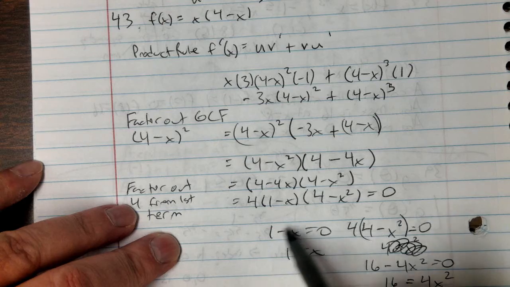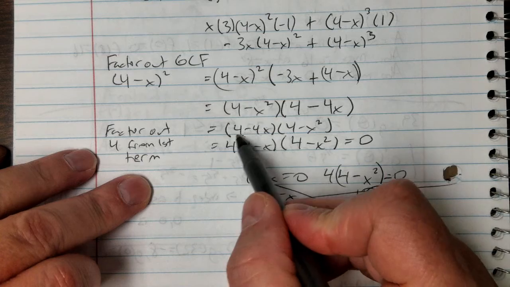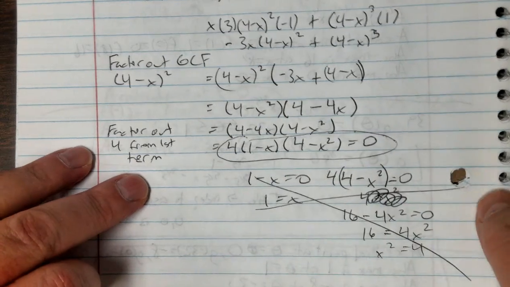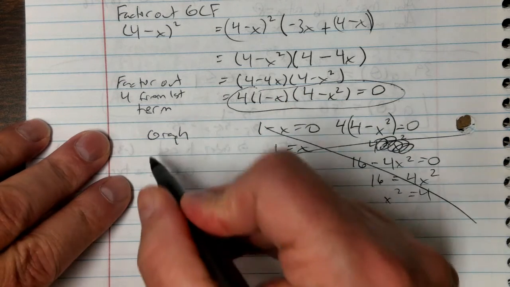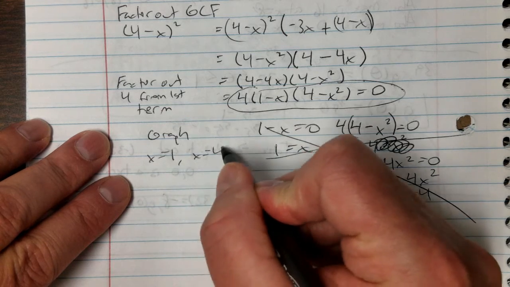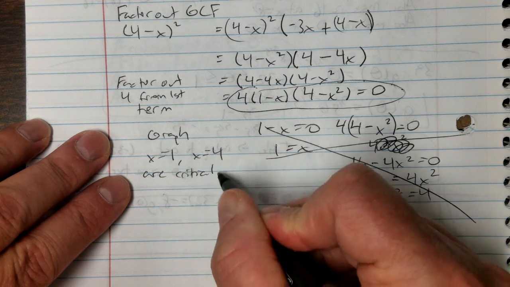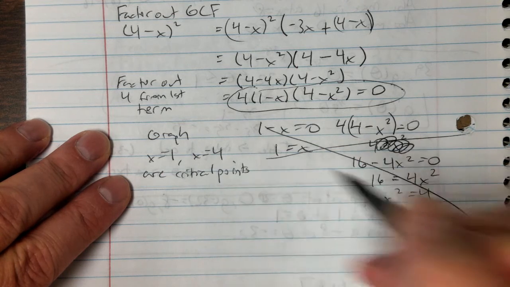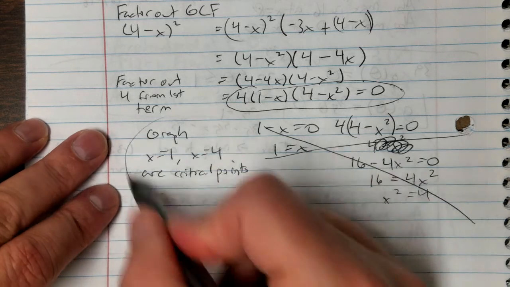Okay, so this is your derivative, and from the graph you can see that x equal 1 and x equal 4 are critical points.